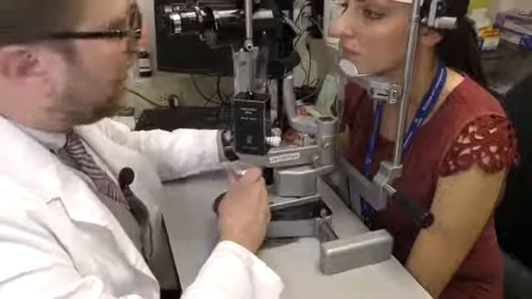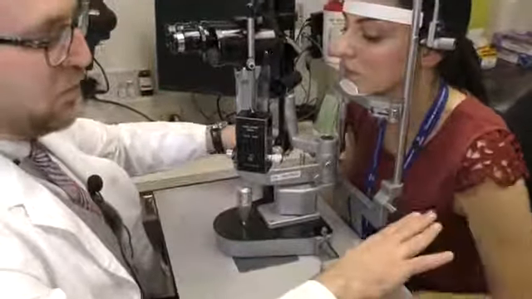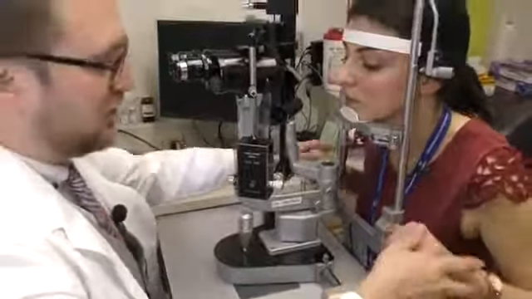What I also like to have the patient do before I start is hold the armrest here. That way they can hold themselves up in the machine. This is very useful, especially for your elderly patients who have neck stiffness or cervical issues and difficulty staying up in the machine. This way they can help stay in a good position. So next, what we want to do is examine the eye.